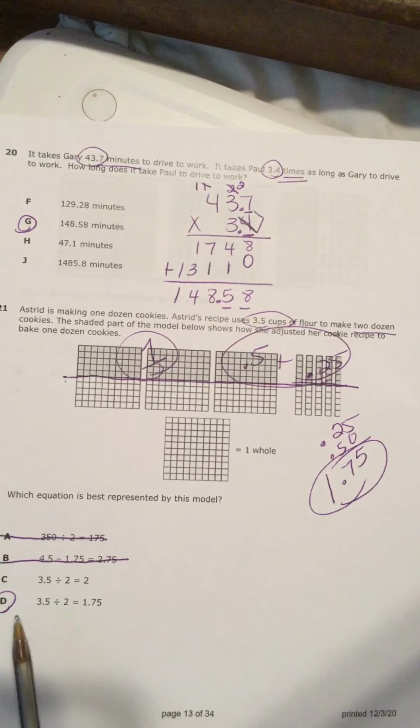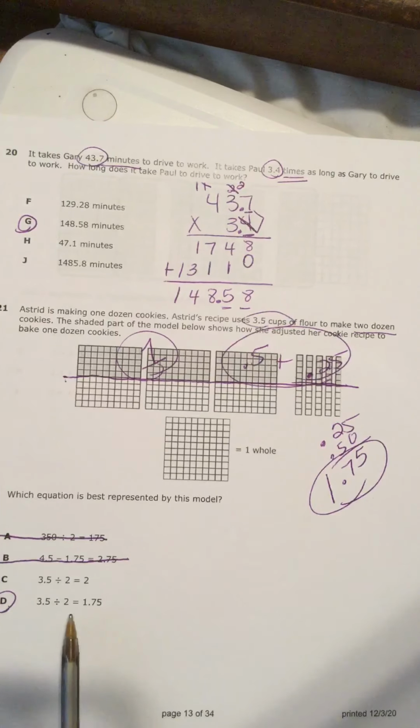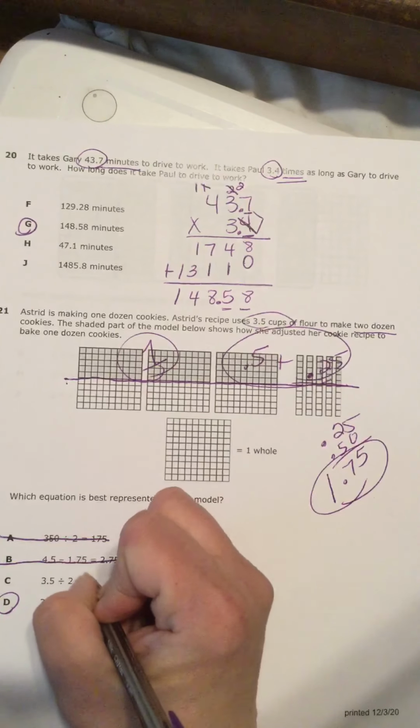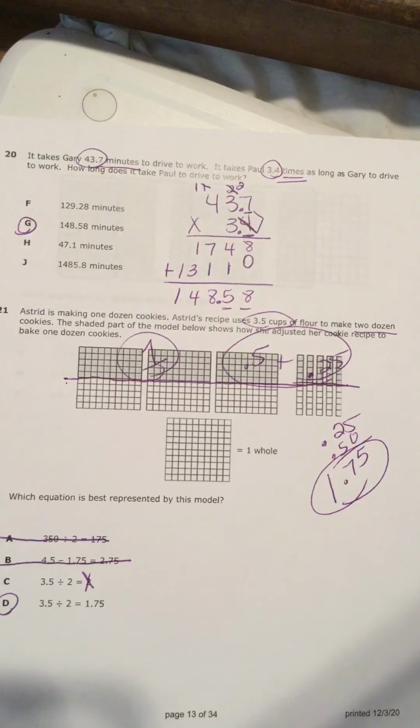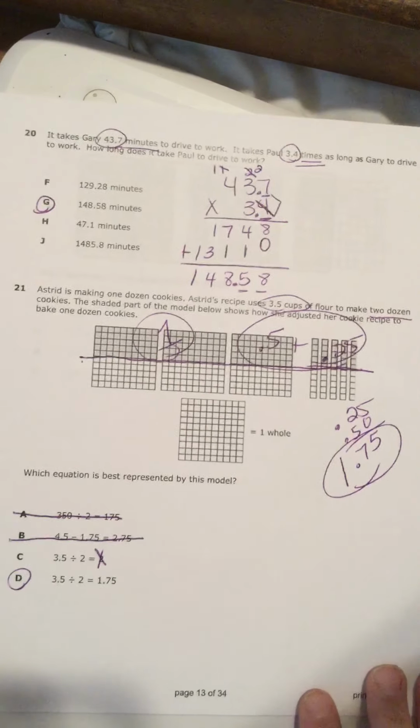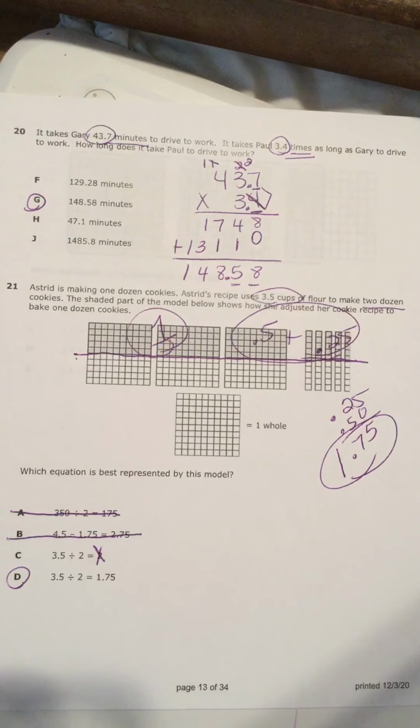Okay? Besides, if you take 3.5 and you divide it by 2, you can't get 2, can you? That should have also been obvious. Okay? You just have to think about the question. Use process of elimination and use some common sense to just weed out the problems.